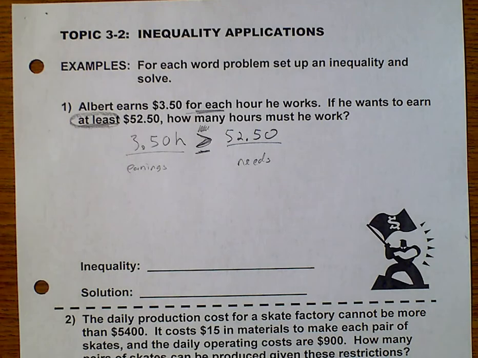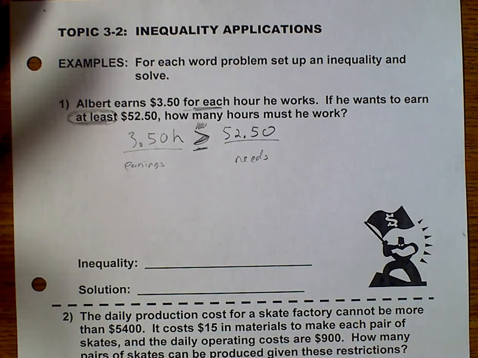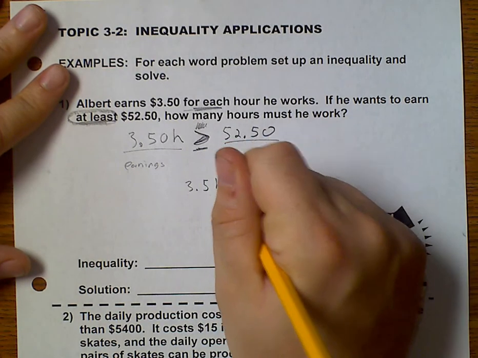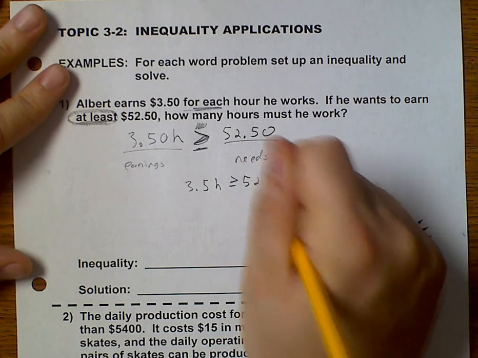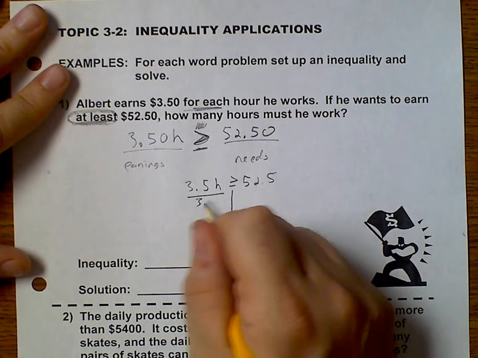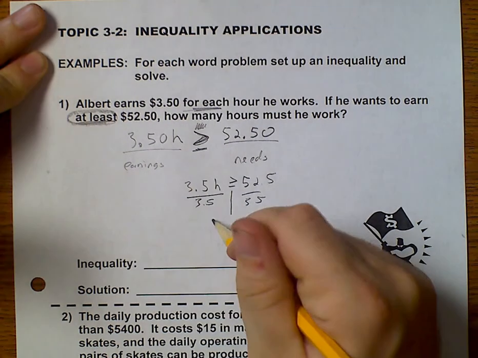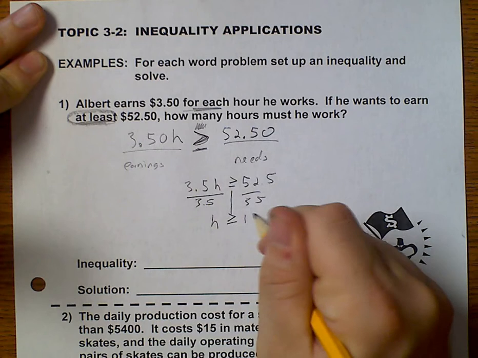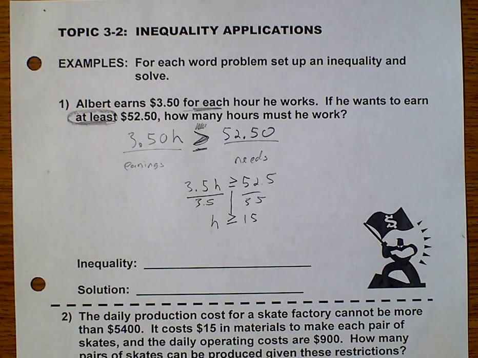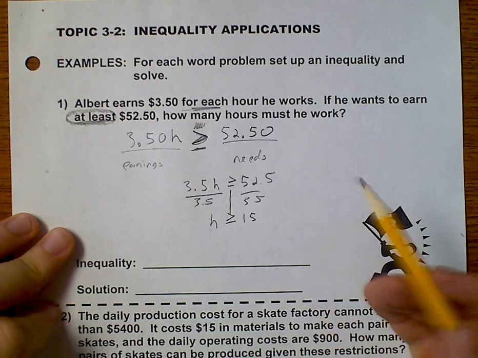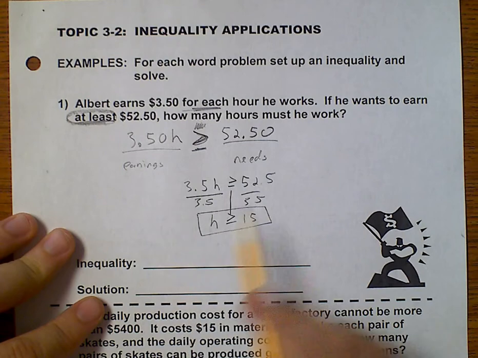So here we've got this, and now it's just a simple matter of solving it. So 3.5h greater than or equal to 52.5. Divide both sides by 3.5. And that gives me 15. Now, I did not multiply or divide by a negative, so my sign did not change, and this is my answer.